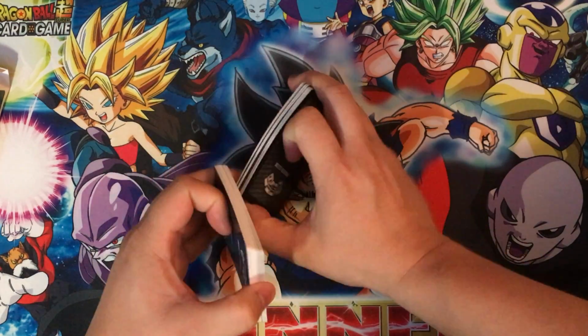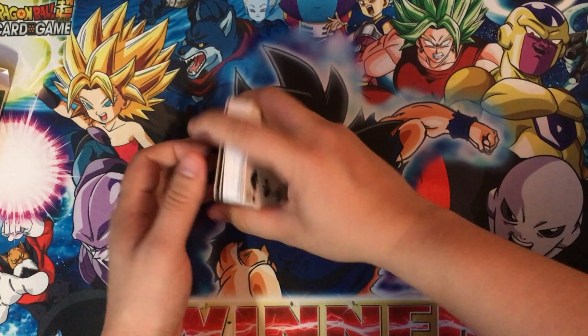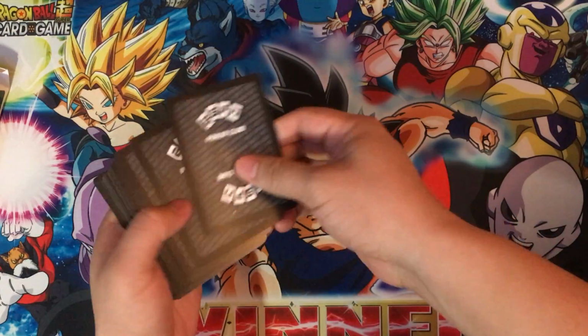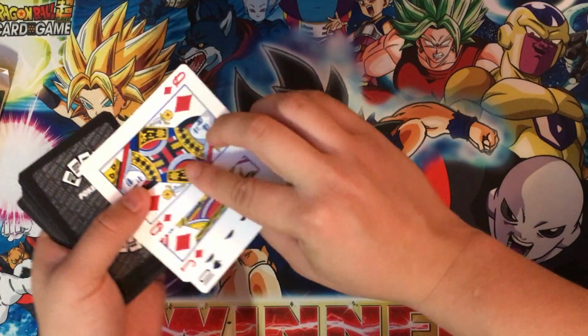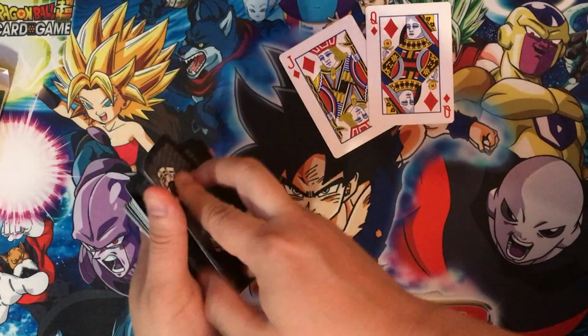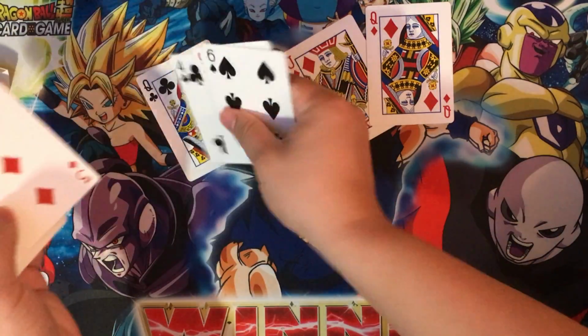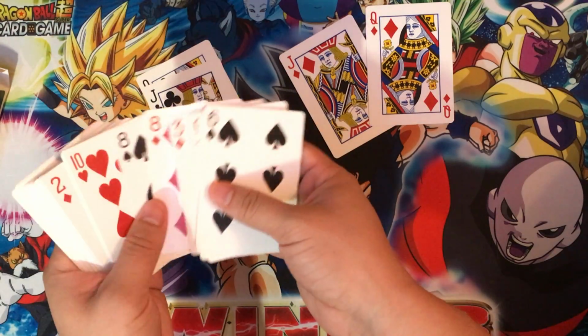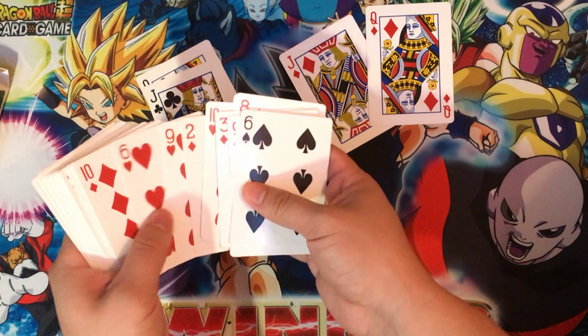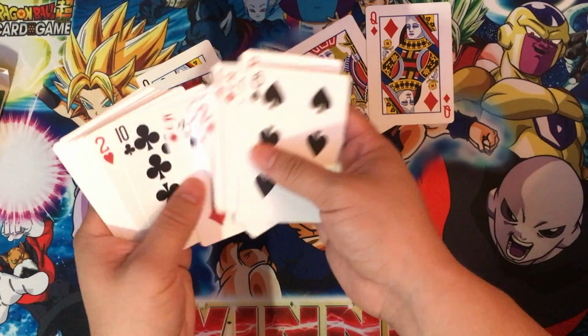I'll show you one that's a little complicated to do right. It takes a little bit of preparation. You want to make sure you have the clubs, the diamonds, and the hearts. You don't need the spades.